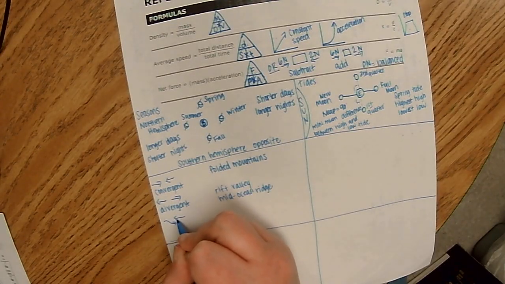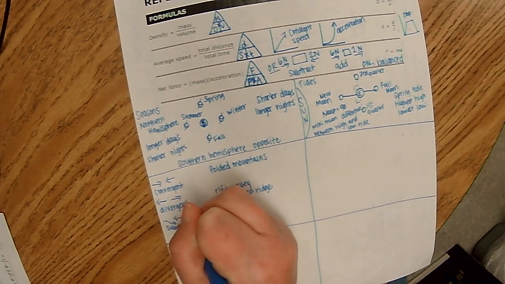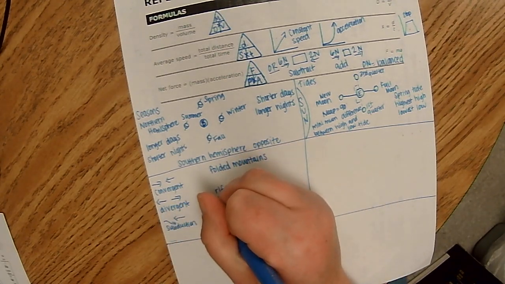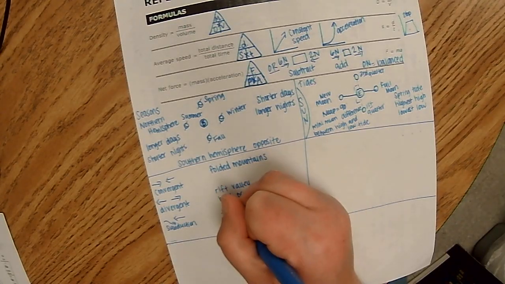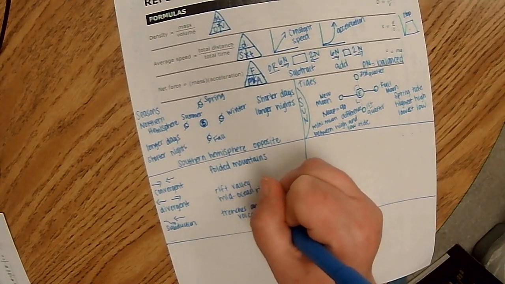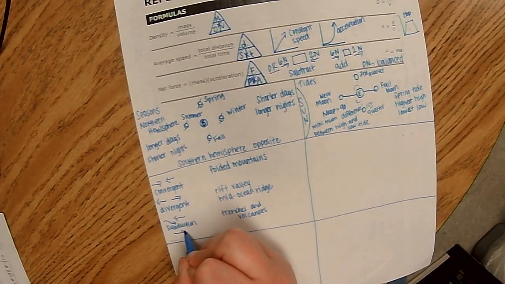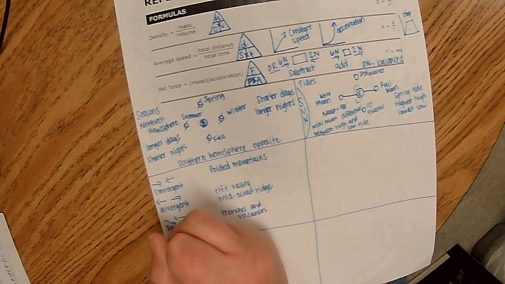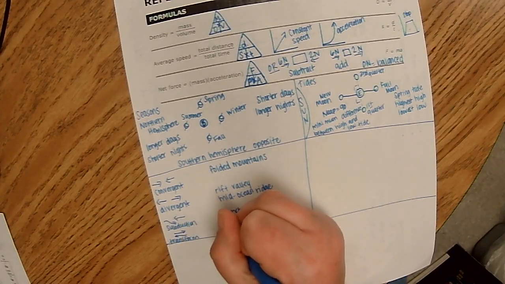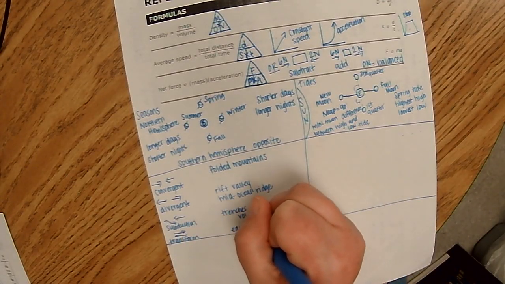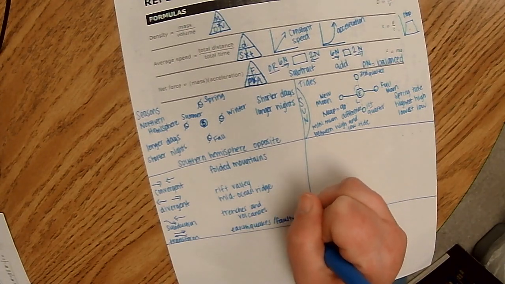When one of them slips under the other one, we call that subduction. That creates trenches and volcanoes. And finally, when they're sliding past each other, we call that transform. And we get earthquakes, faults.